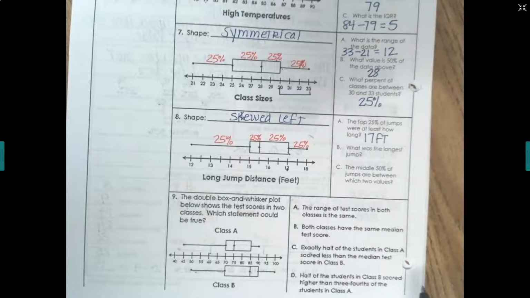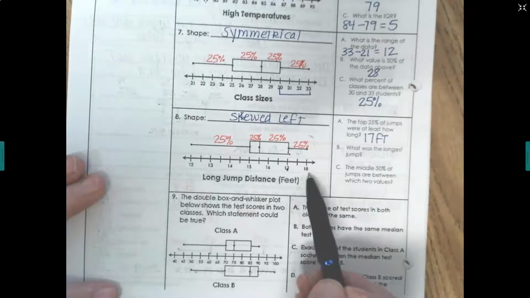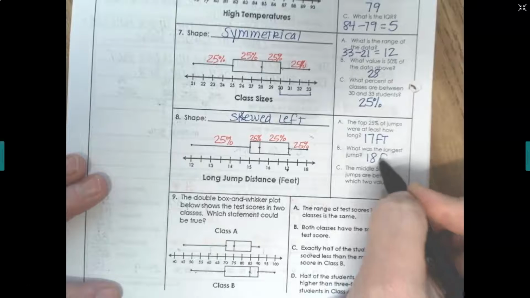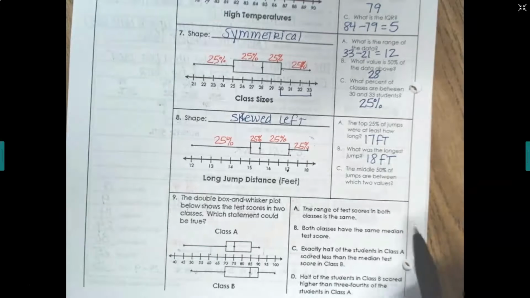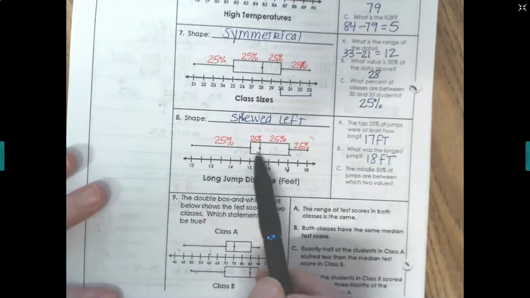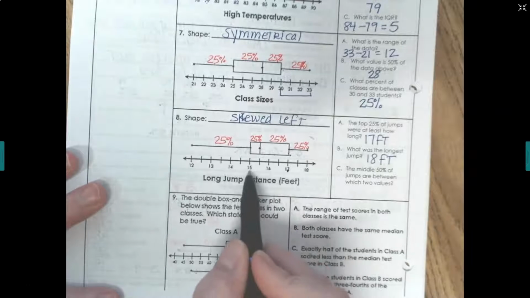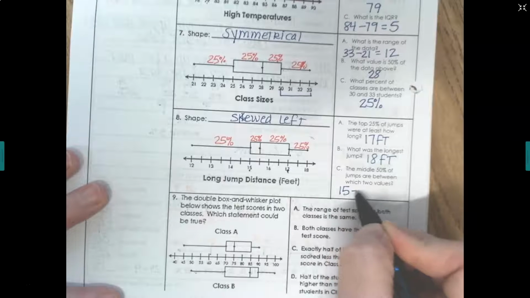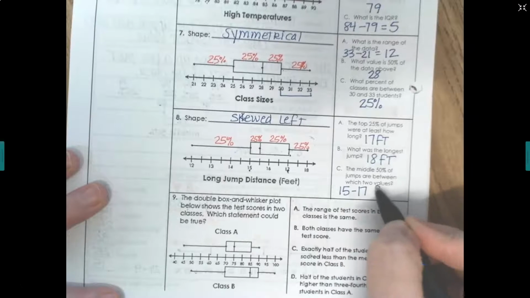What was the longest jump? So now they're talking about the maximum. So we look, here's our maximum right here. 18 feet was the longest jump. And our final question on this one, the middle 50% of jumps are between what two values? Remember, the middle 50% refers to the box. So they want to know the jumps are between 15 and 17 feet because those are the Q1 and Q3 values.